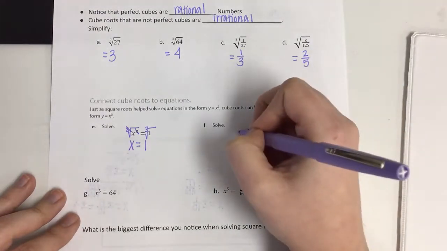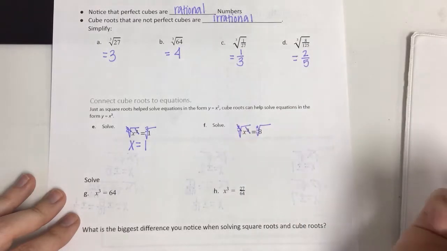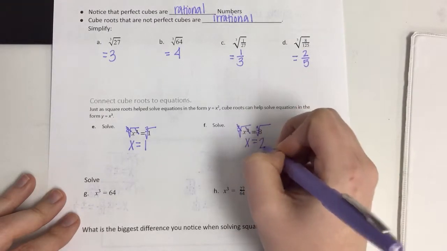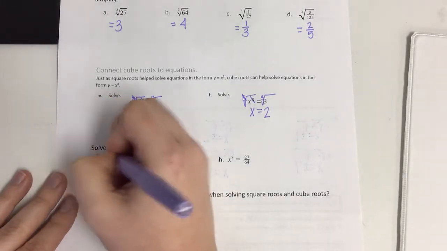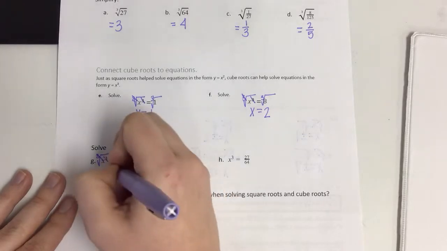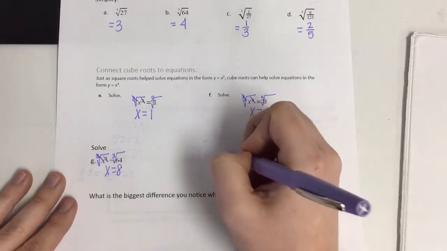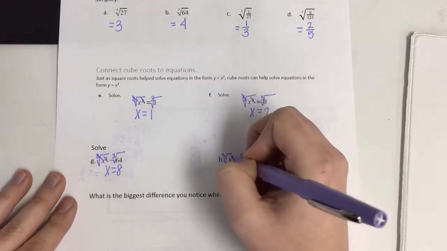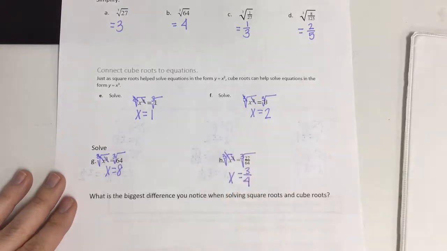I'm going to do the same thing here. I'm going to cube root both sides. Cubes and cube roots cancel. The cube root of 8 is 2. We're going to do the same thing down here. We're going to do the cube root on both sides. Cubes and cube roots cancel. We get x equals 8. And then letter H, again, we'll cube root both sides. And we get x is 3 over 4.